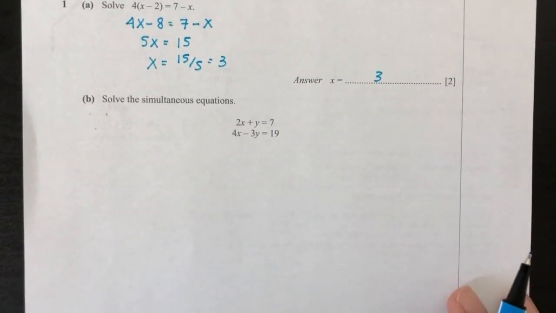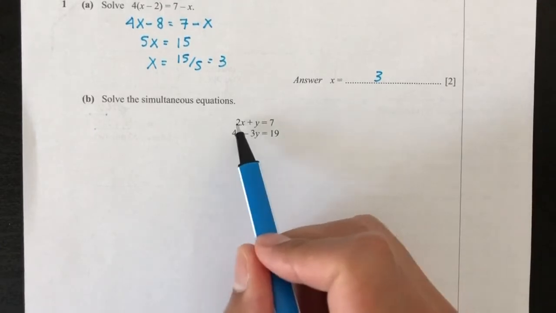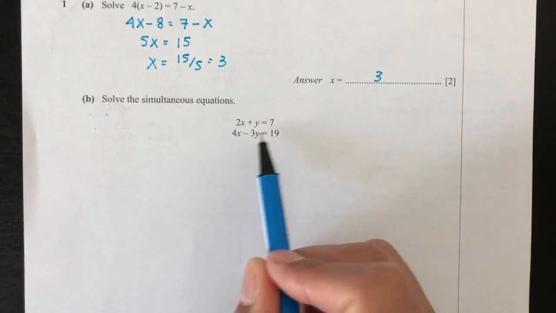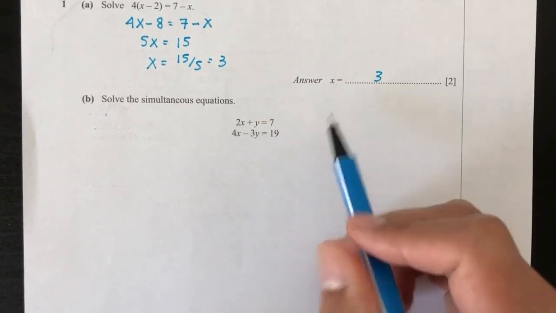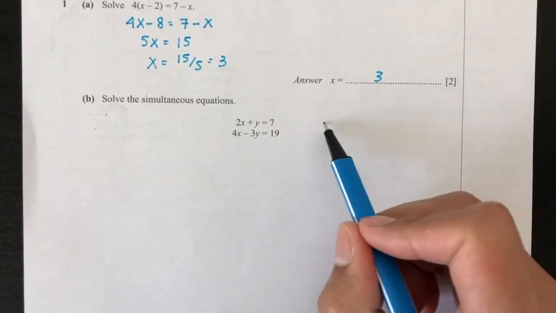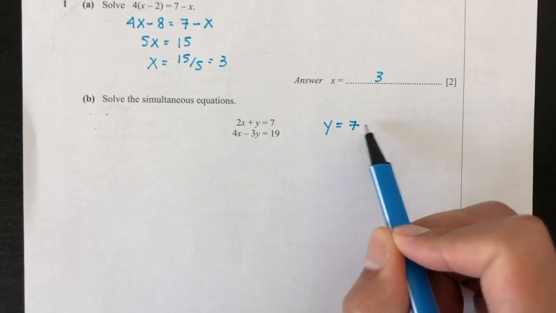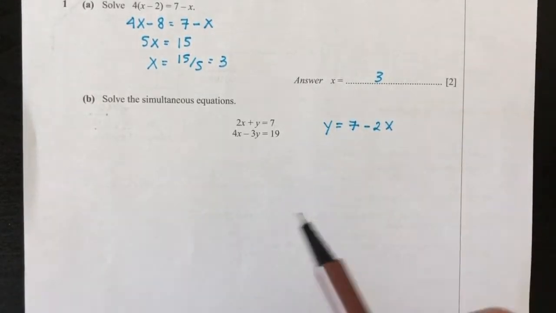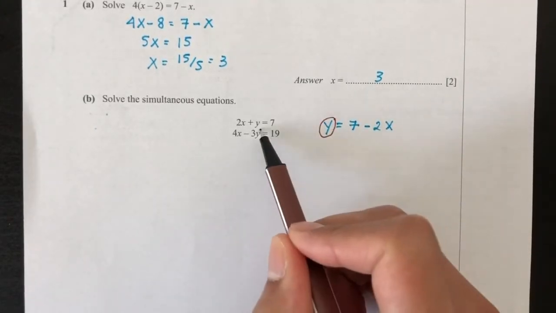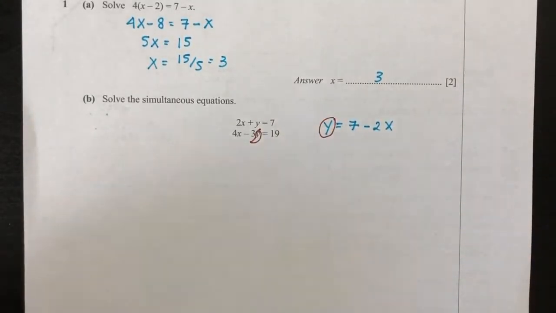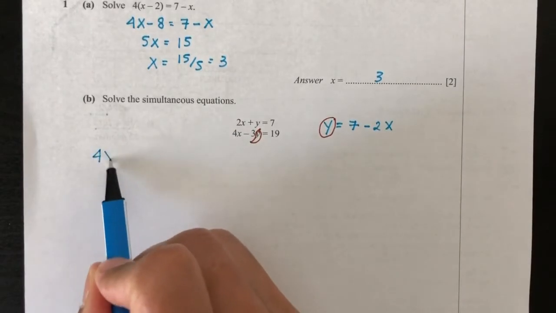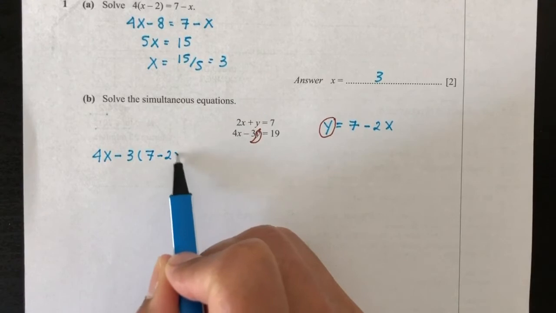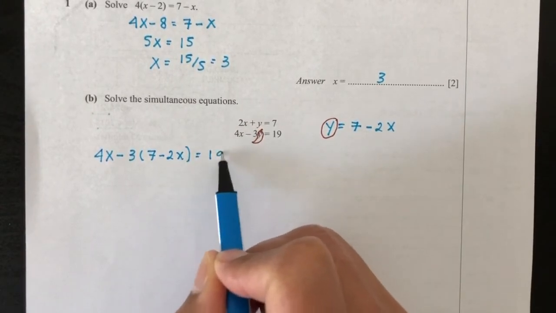Now for part B, we have to solve the simultaneous equation. So here we have 2x plus y equal to 7, 4x minus 3y equal to 19. In this one, we can make y the subject of formula. So y will be equal to 7 minus 2x. Next step is we have to replace y in this. So you will have 4x minus 3 times (7 minus 2x) equal to 19.